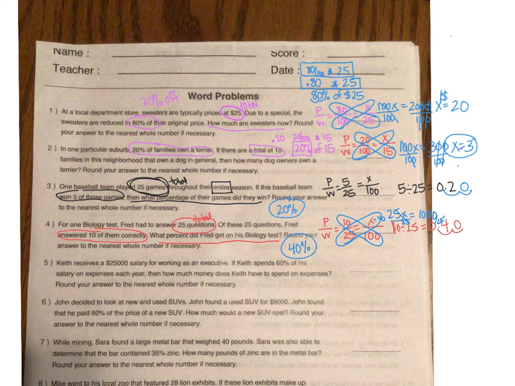Keith receives a $25,000 salary for working as an executive. If he spends 60% of his salary on expenses each year, how much money does he have to spend on his expenses? So I believe we want to figure out 60% of his salary.